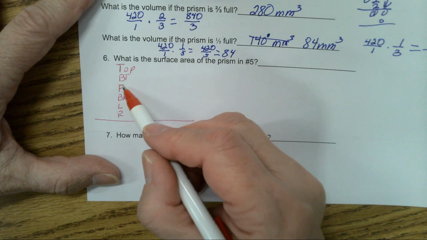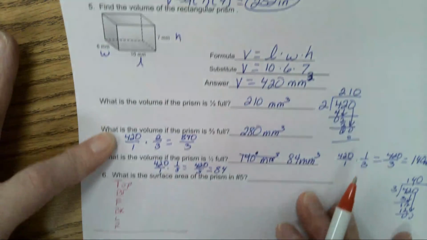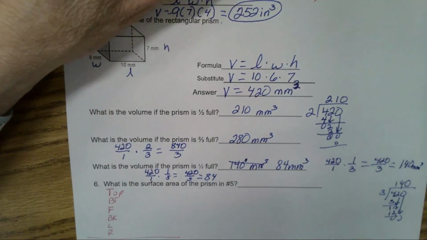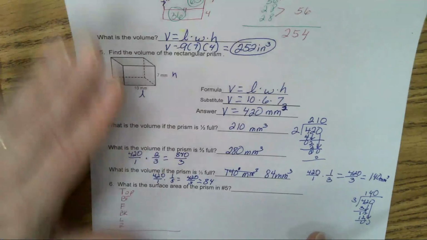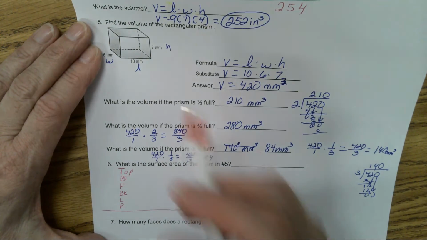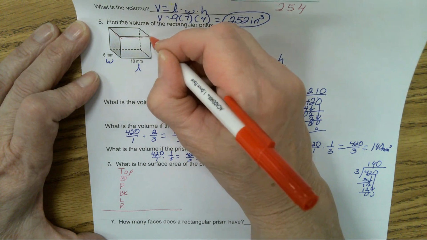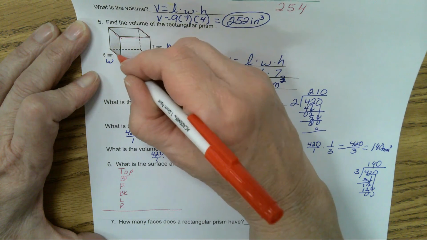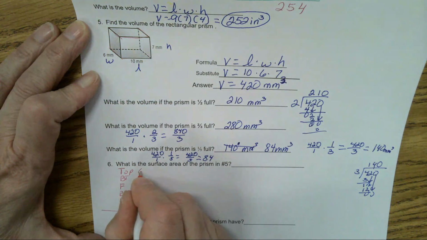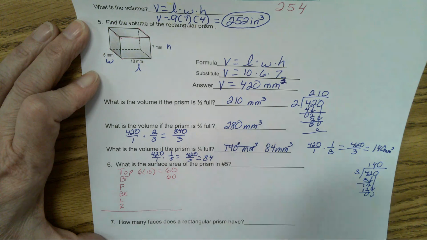Top, bottom, front, back, left, right. Now, if I go and look at this shape, let me make this just so we can see the whole thing there. Yeah, the top is 6 by 10. 6 by 10 because it matches the bottom. 6 times 10 is 60, and the bottom is also 60, right?